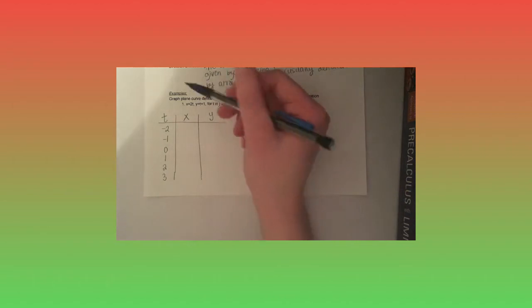Okay, so we start at -2 and go up to 3. So -2, -1, 0, 1, 2, 3. Make this a little longer. Okay. So now to solve for x, we use this equation right here. Okay, x equals 2 times t. So you just do that, -2 times 2. You got -4, -2, 0, 2, 4, and 6. Now to solve for y, we have t plus 1. So -2 plus 1 is -1. And then we got 0, 1, 2, 3, 4.